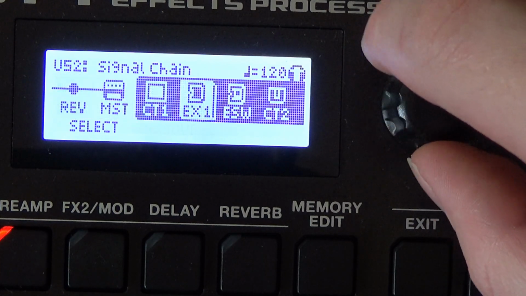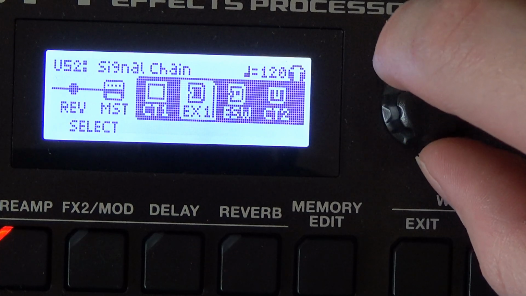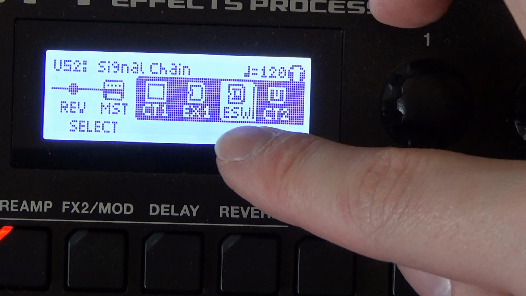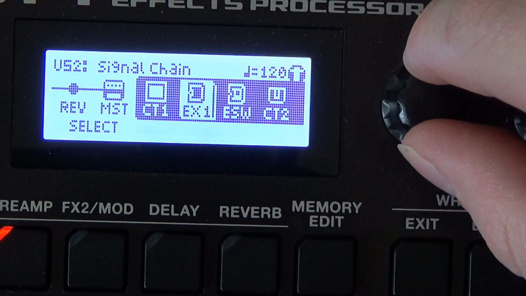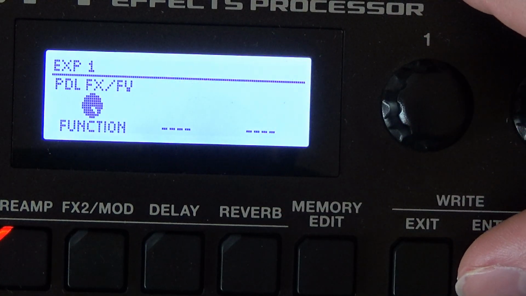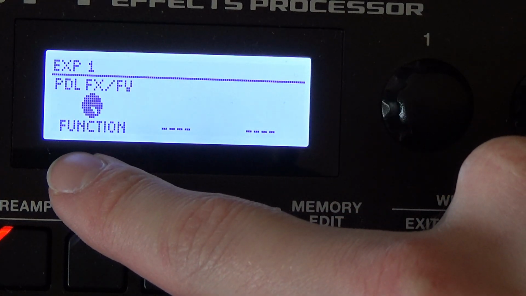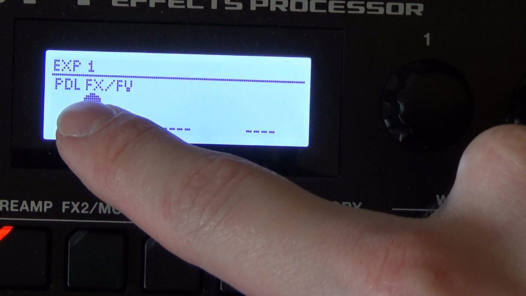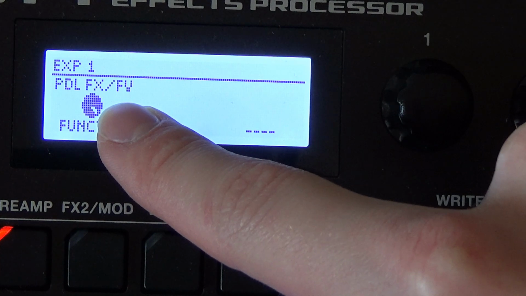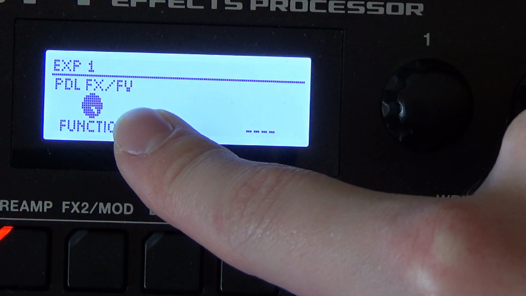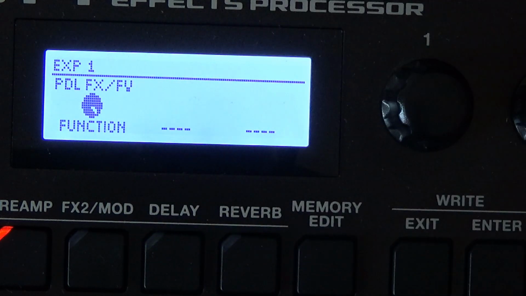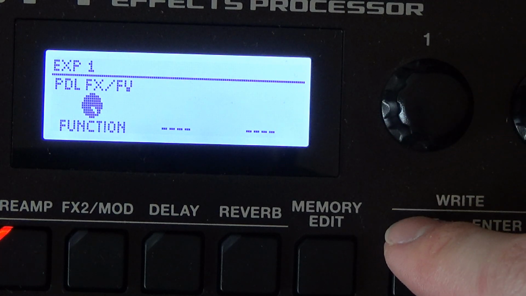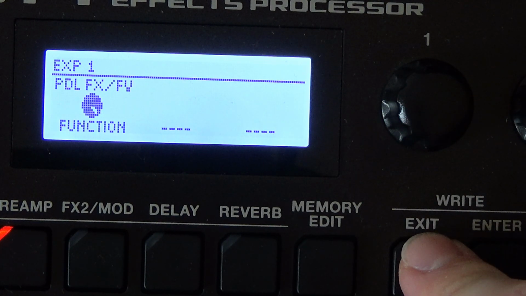And the same here with the expression 1 and the expression switch. With the expression 1, if we press enter, it will have a function here, and by default it's set to pedal effects and volume, which means that it will act both as your foot volume, but also if you press the toe down so you engage the switch, it will also act as a wah pedal.